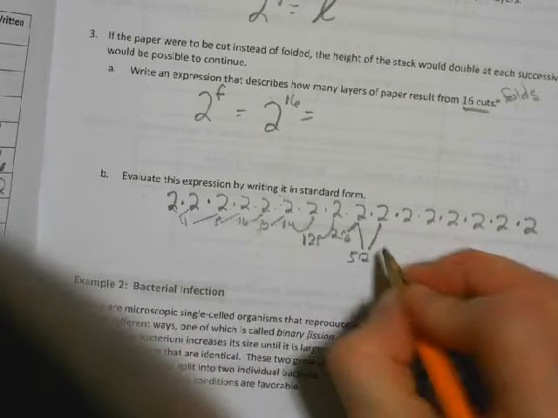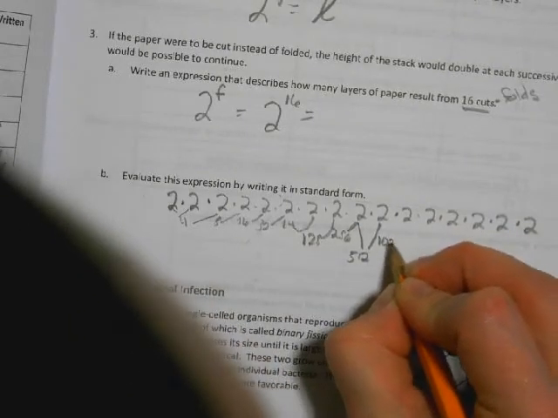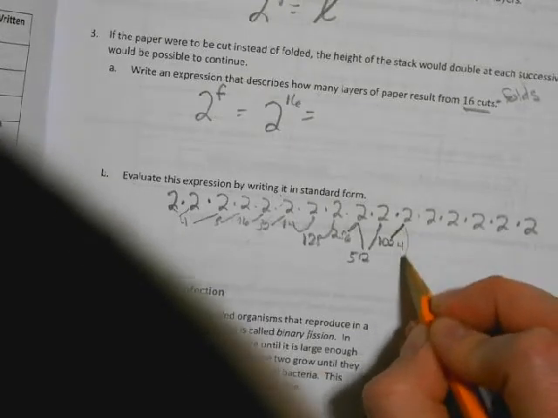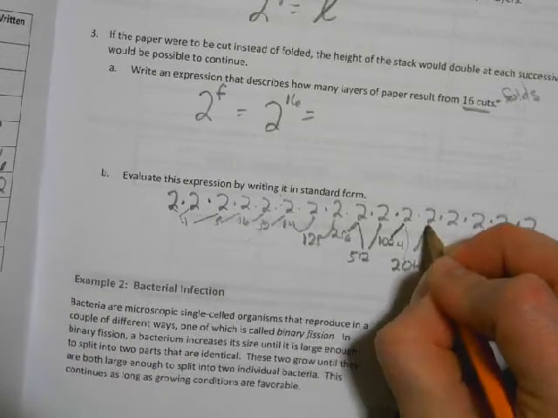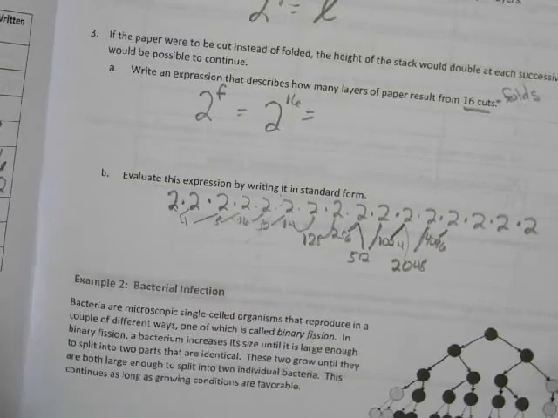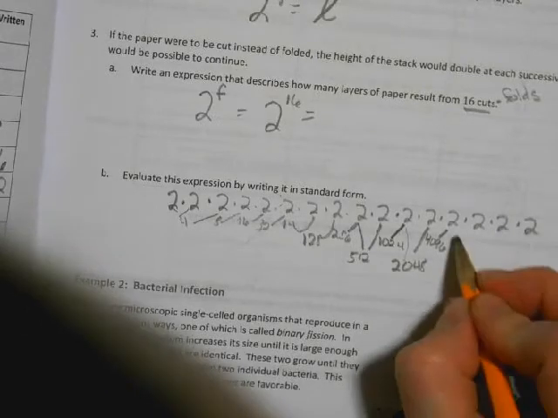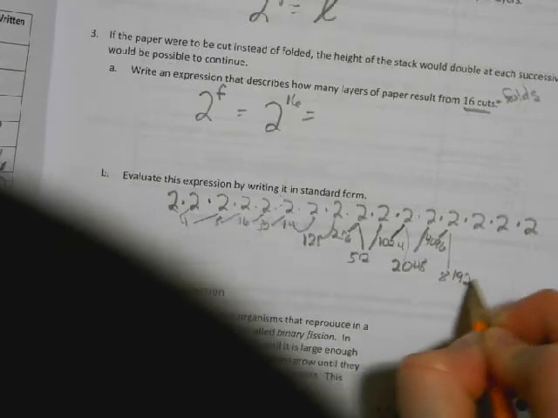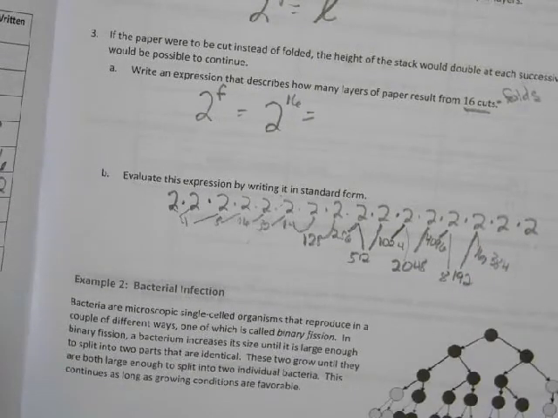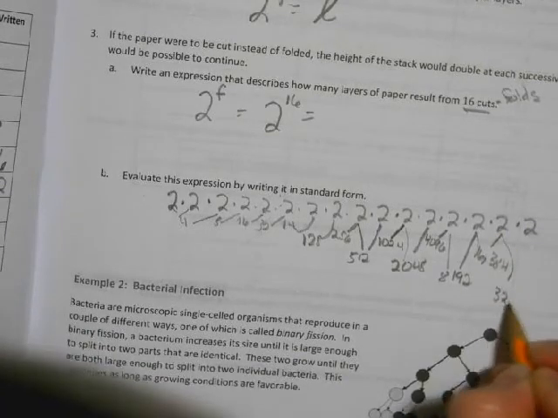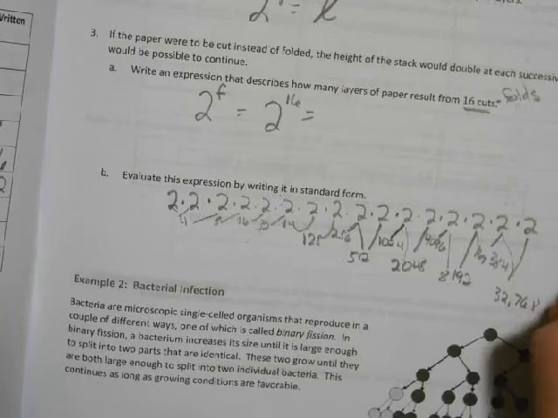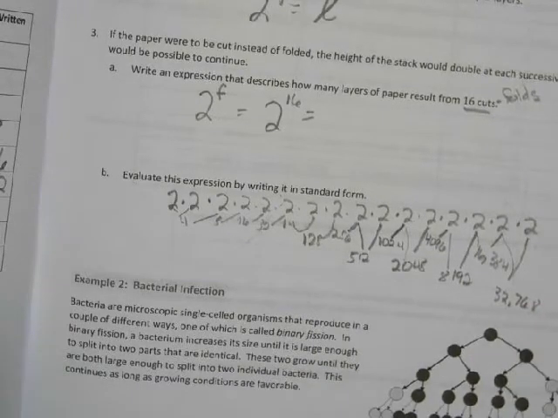512 times 2 is 1,024. 1,024 times 2 is 2,048 times 2, 4,096 times 2, 8,192 times 2, 16,384, 32,768 is then 65,536 layers, which is a lot.